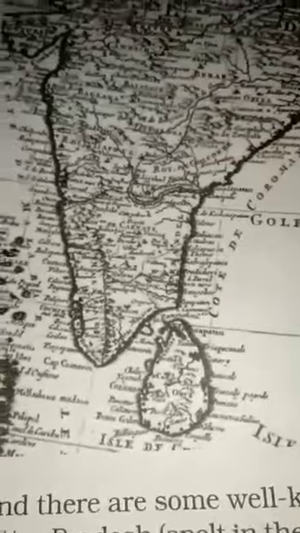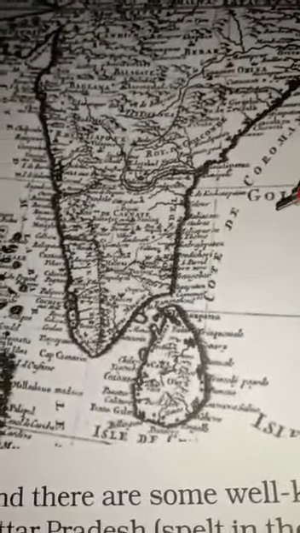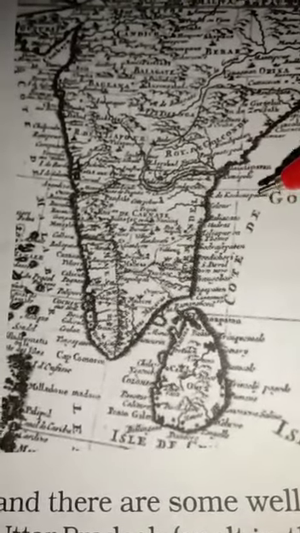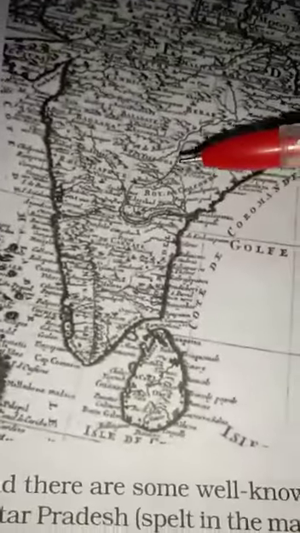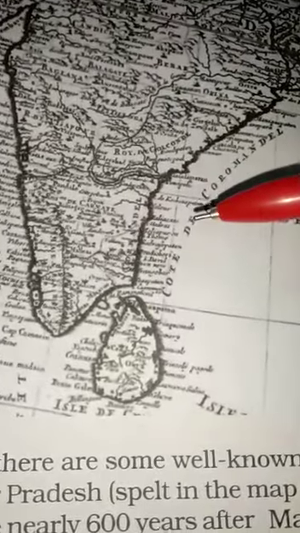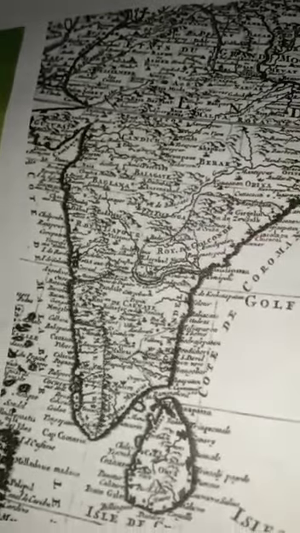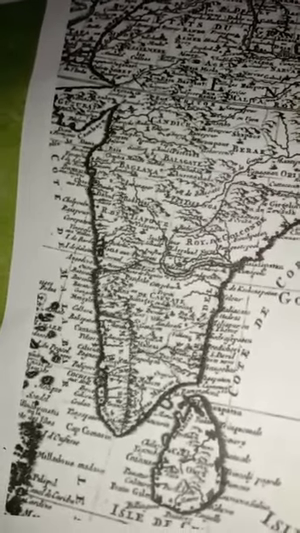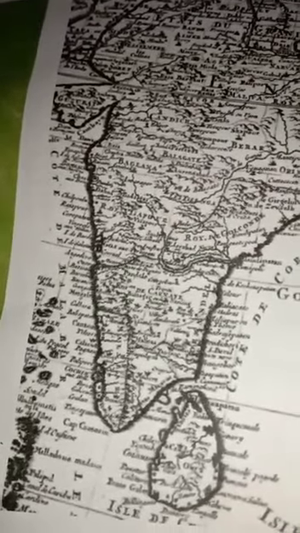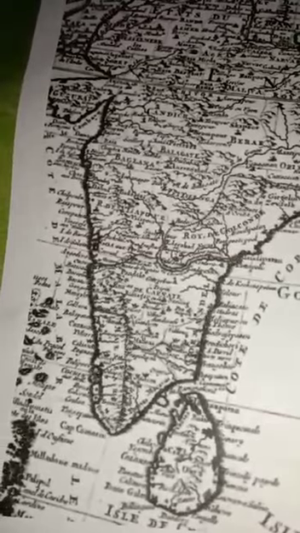Whenever they went on voyages, traveling from one place to another through sea routes, they used this type of map while doing trade. What are the differences between map 1 and map 2?